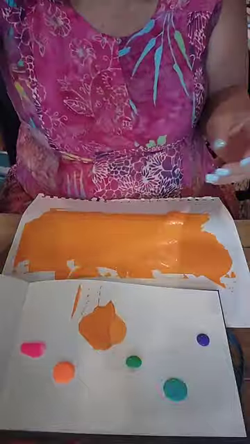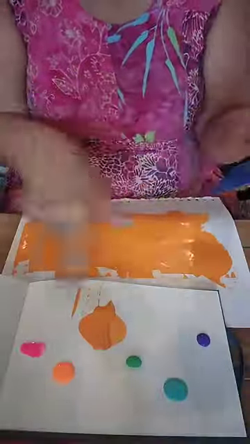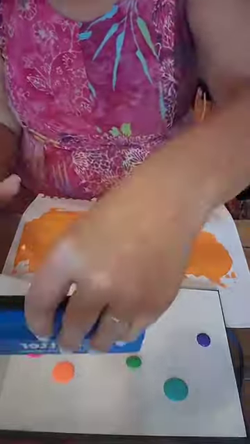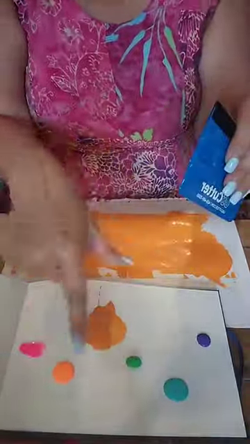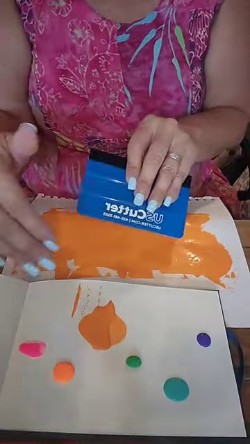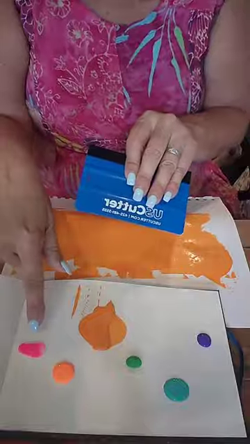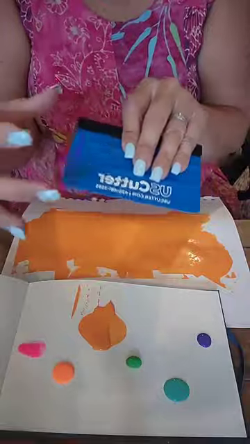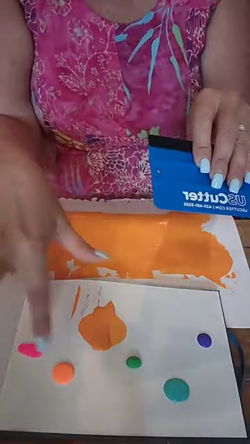Okay. We're going to see how this works. This scraper is not wide enough for me to do all 6 of these colors. So what I'm going to try to do is these first 3 and then these 3 probably. So I'm going to pull these down, and depending on, like this pink one, it kind of spread out. So it's going to be kind of wider at the top.